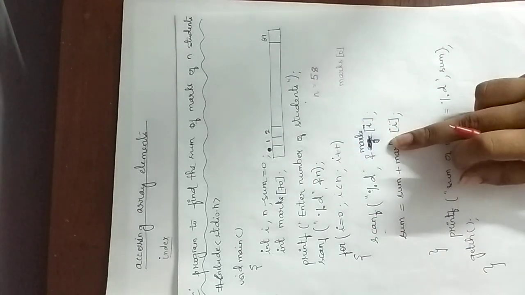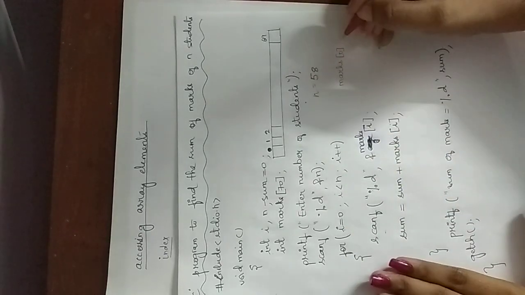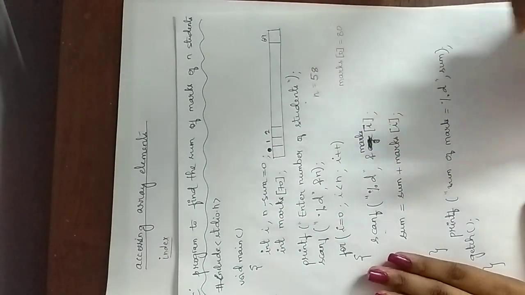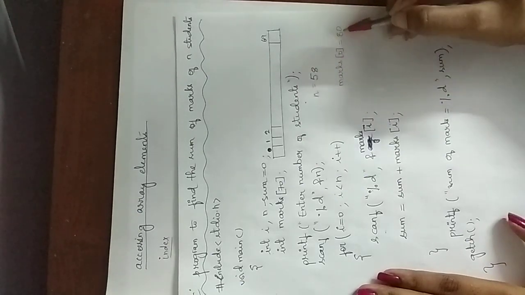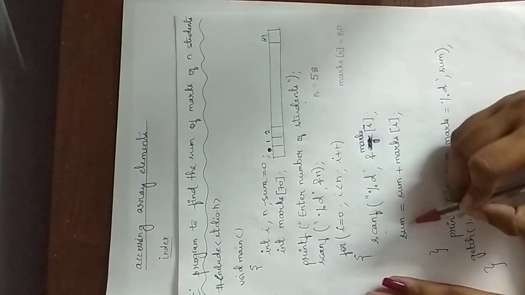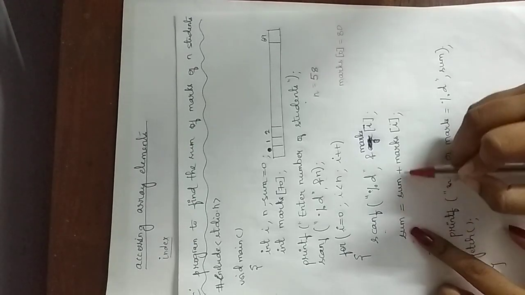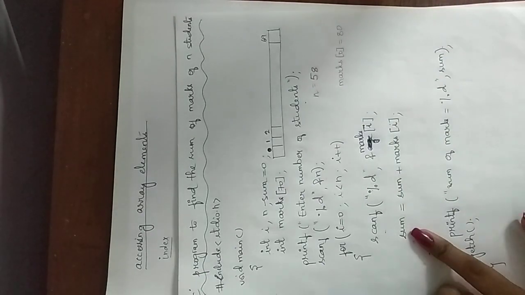So suppose the user enters the first student's marks as, say, out of 100, so say the student has got 70 or 80 suppose. So at the marks 0th position, 80 will be stored. Then you're going to sum it up with this particular variable. So initially sum is 0, right? You have initialized it to 0. So first time sum is 0.